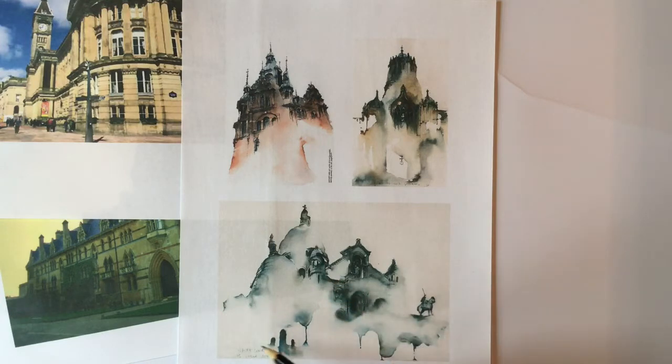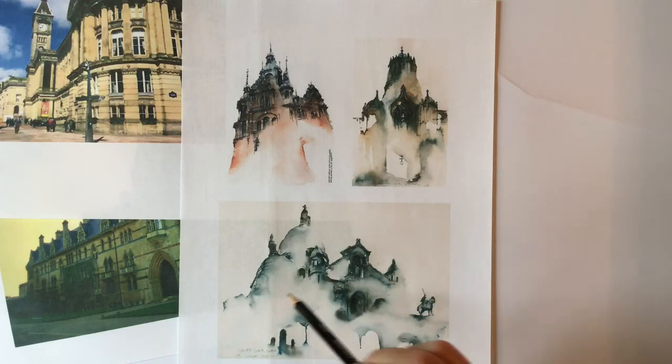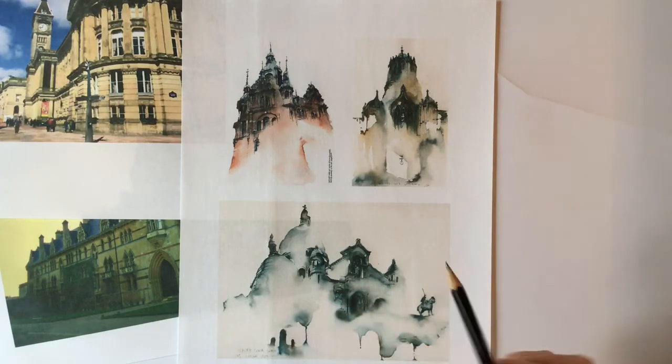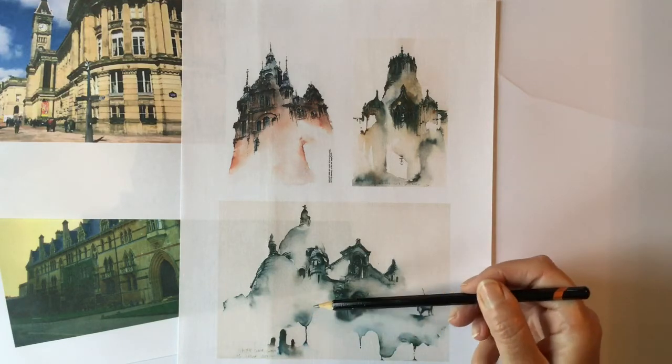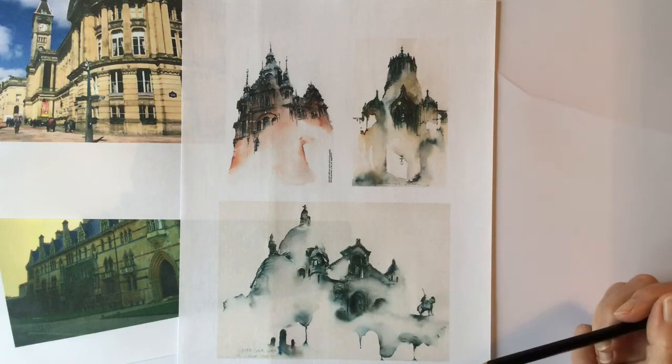There are areas where you can see she's added water to the paper and then put paint on top, because there are hard edges around here. That tells me that that paper didn't have water put on it at all, whereas this bit here would have been soaked with water.